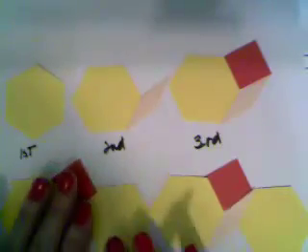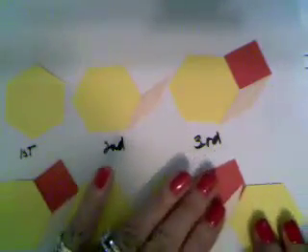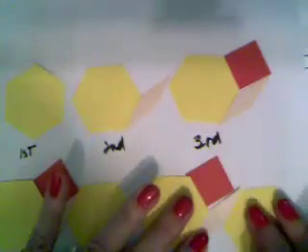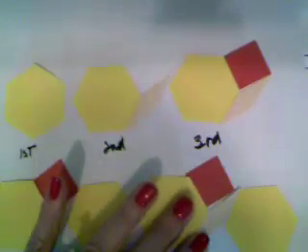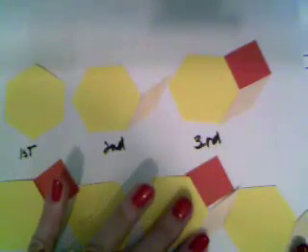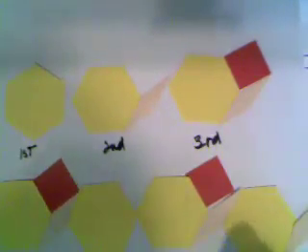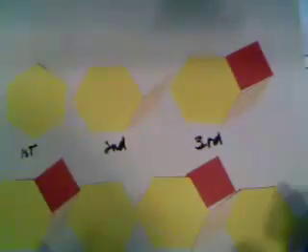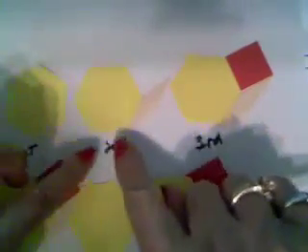Scoot it over a little bit so you can see. And so now you should be able to see the pattern that's forming. And if I ask you what shape you would have for the sixth position, you should be able to see by looking at first, second, third, fourth, and now the fifth.